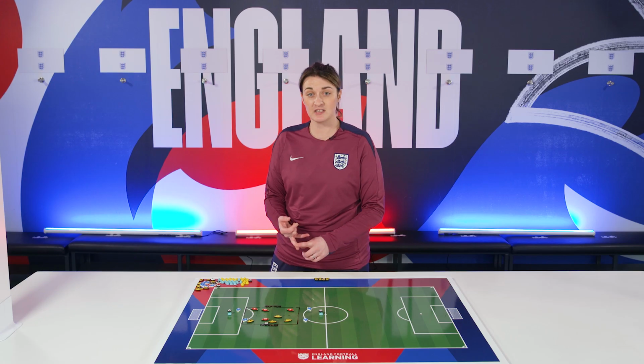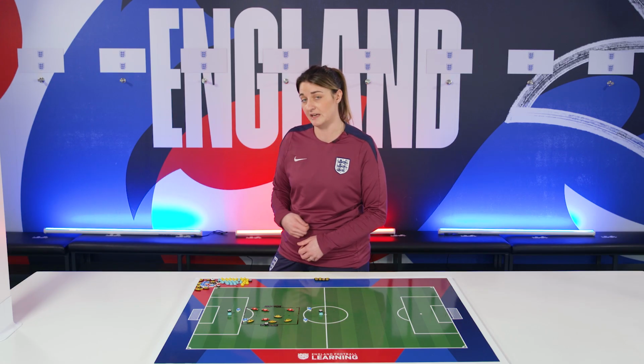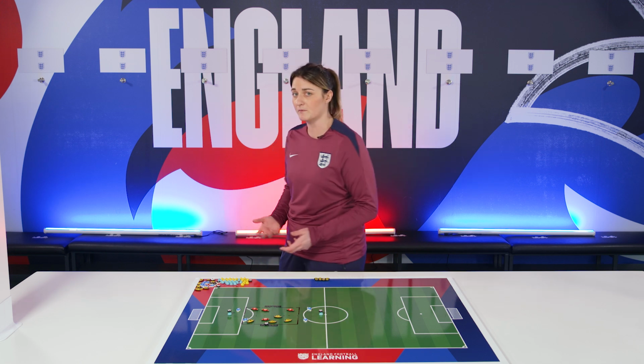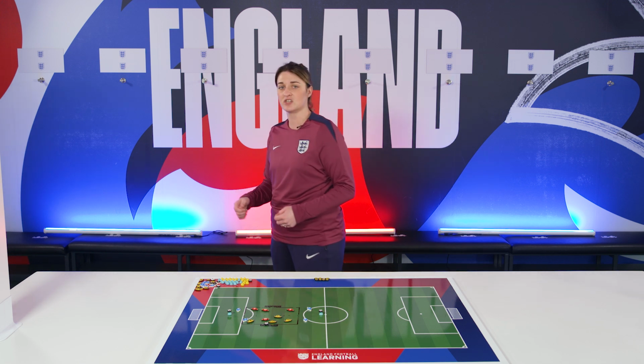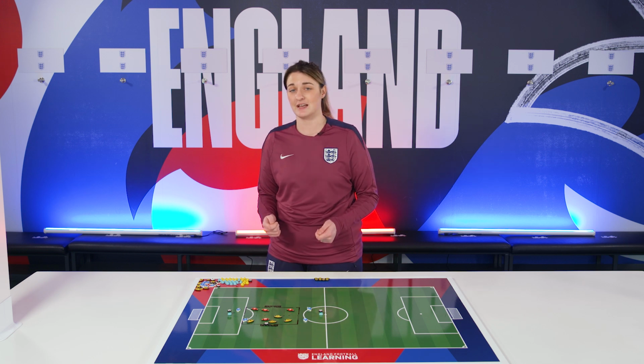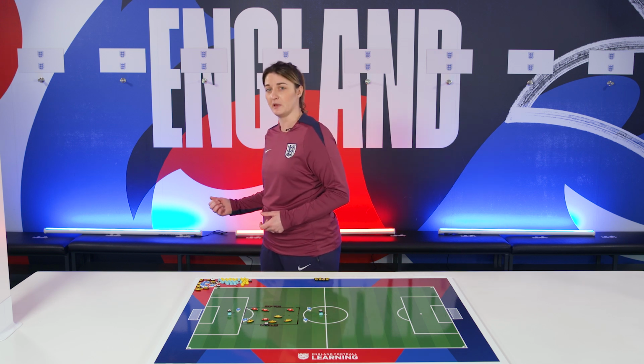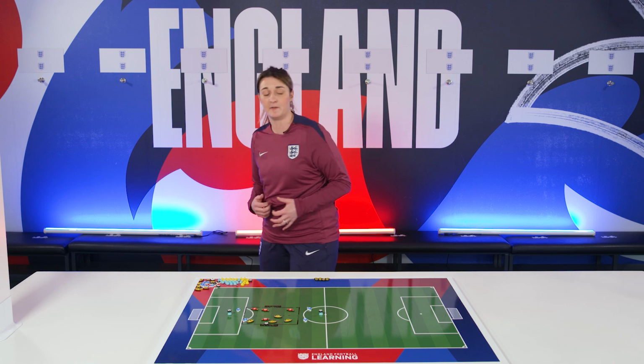Because there's a big focus in this week around their decision making. So if there is space, they need to be thinking about going and exploiting that themselves. So turning with the ball when they receive and going into the space. Or actually, if there isn't that space there and they can see opposition players, it might be that we have to go and find a teammate. So we might have to scan out the other side, receive the ball, find the teammate and be able to play on instead. So a big focus on the decision making skills this week.